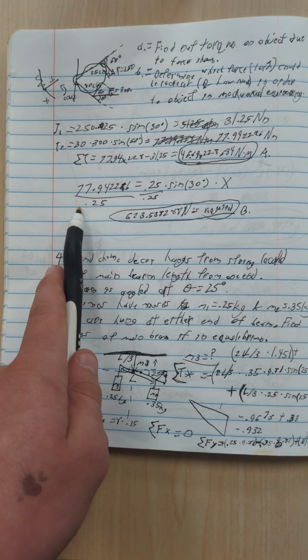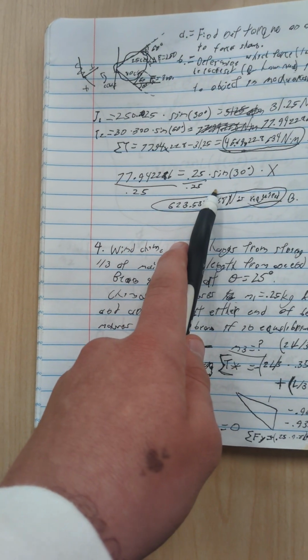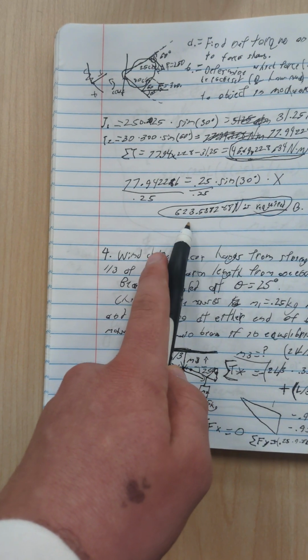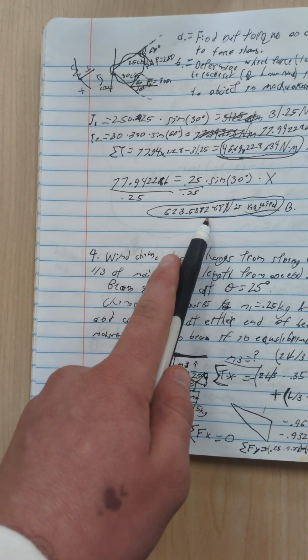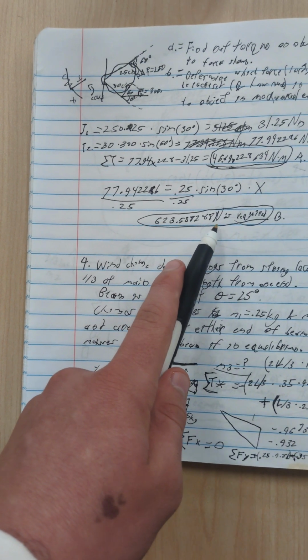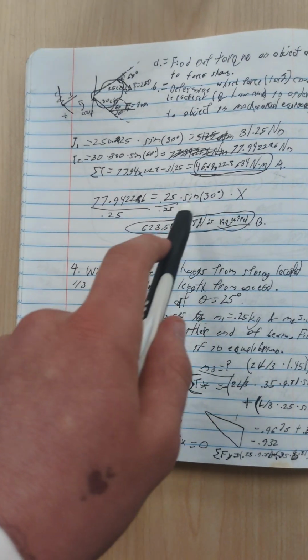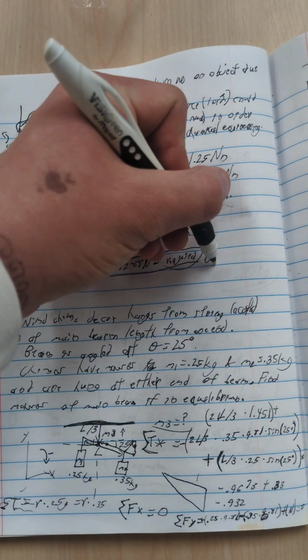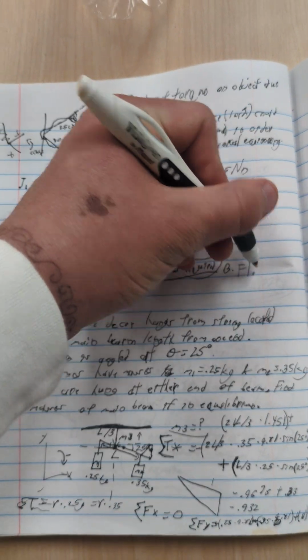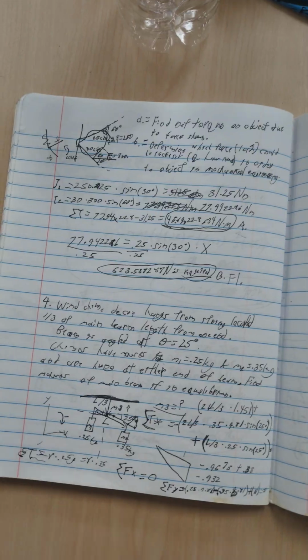So we just divide both sides by 2.5 sine of 30, and that gets us 623.58828 newtons required for it to be in equilibrium on force 1. And that's the answer to part B.